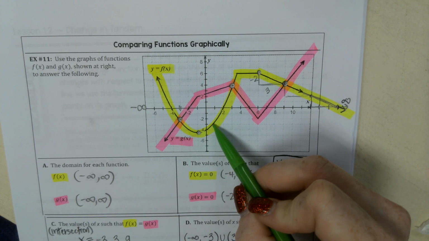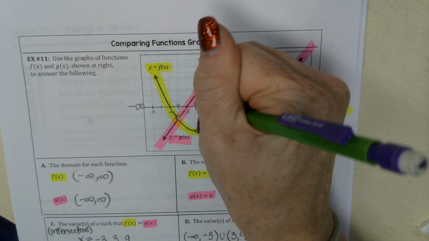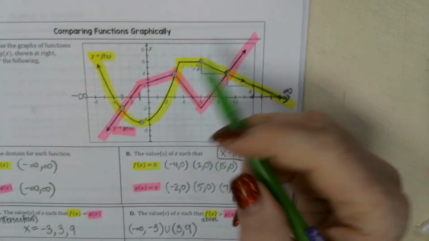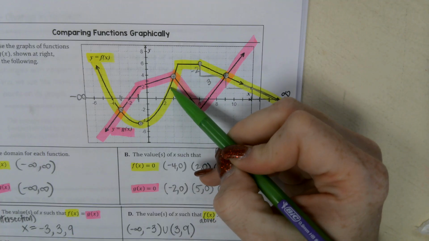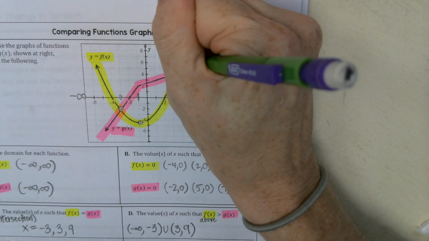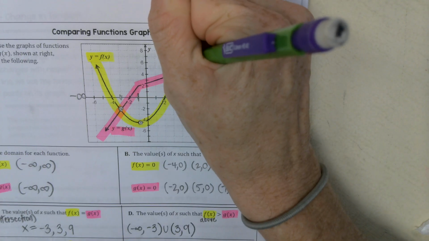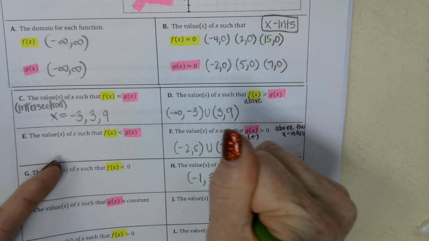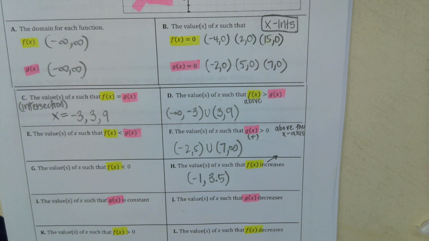And then it goes up. What value does that happen at? From negative 1, it's going up, up, up, up, up until I get here, and then it goes flat. Okay, where does this happen? 3.5. Do you kind of see where I'm going with having to be careful with picking out my characteristics?